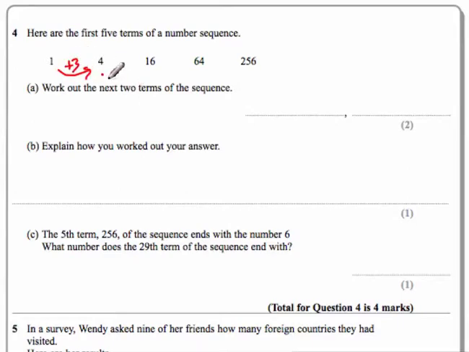This time, however, we're adding... What do we have to add to 4 to get to 16? Well, it's 12. So it's not the same. We're not adding the same each time, so that can't be right.